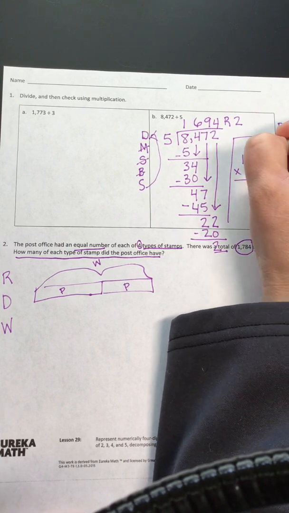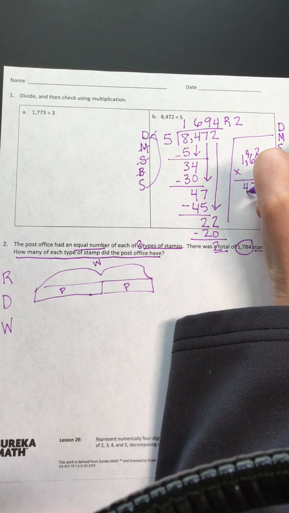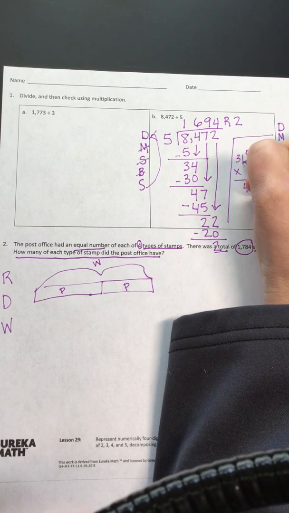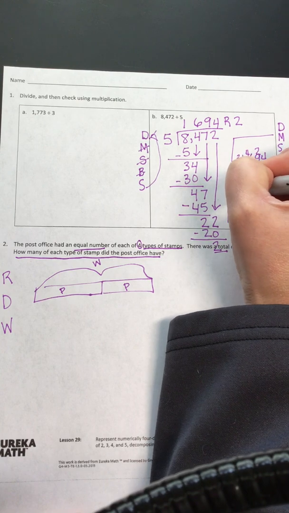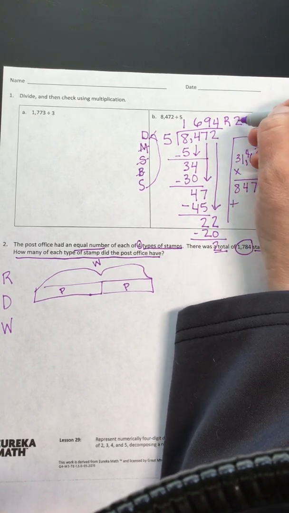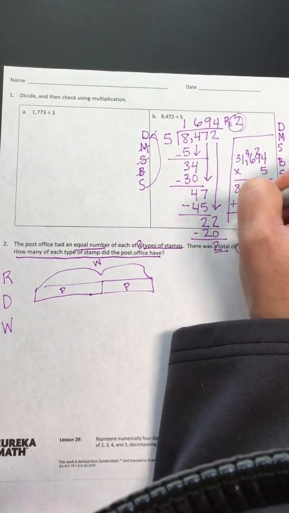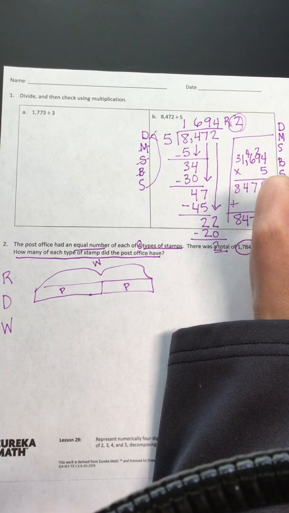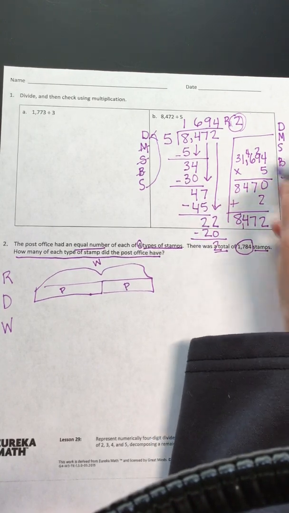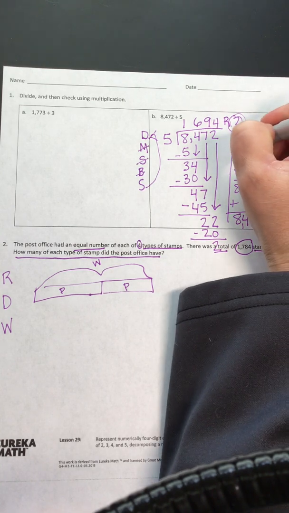That's 47. Carry the 4. 5 times 6 is 30 plus 4 is 34. 5 times 1 is 5 plus 3 is 8. Plus I have that remainder, so I need to add that on there. 8,472. Does that number match here? It sure does. So this is me checking my work.